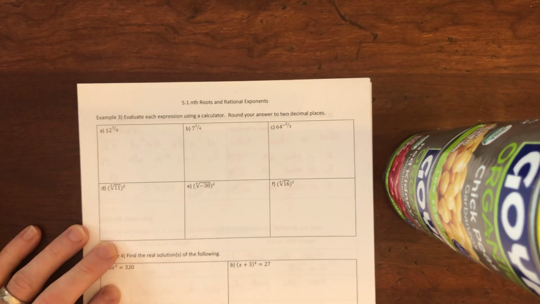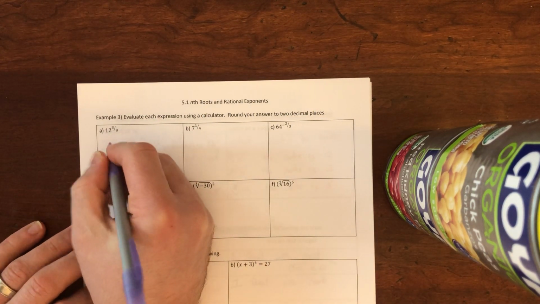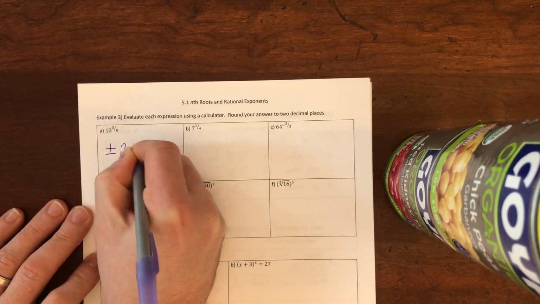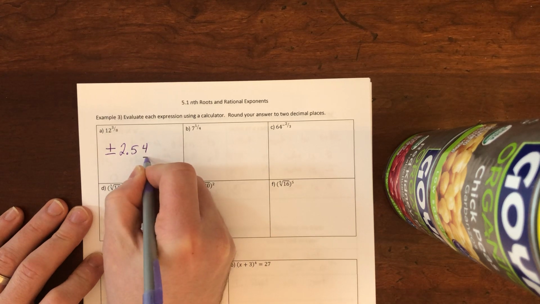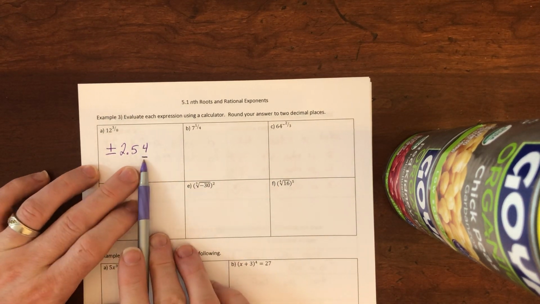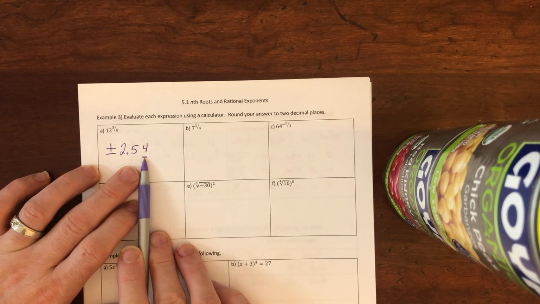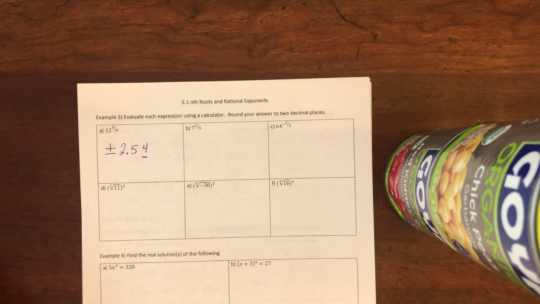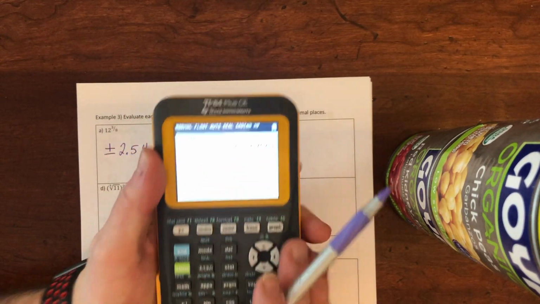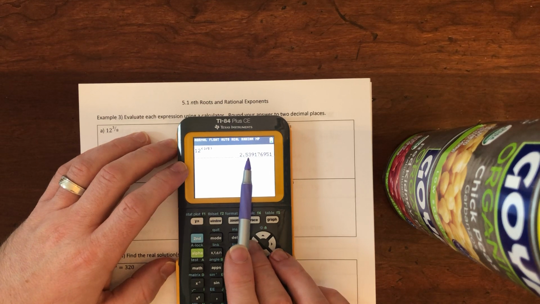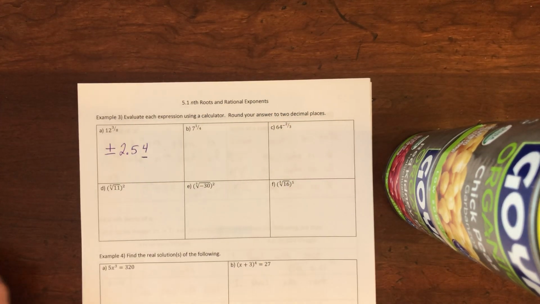They want 2 decimal places, and we're taking an even root here, so this would be plus or minus 2.54. Just some notation I use. I always underline this number here to say that that number has been rounded up, okay? And the reason obviously it's rounded up is if we look here, it's 2.539, so that 9 would round that 3 up to a 4, okay?